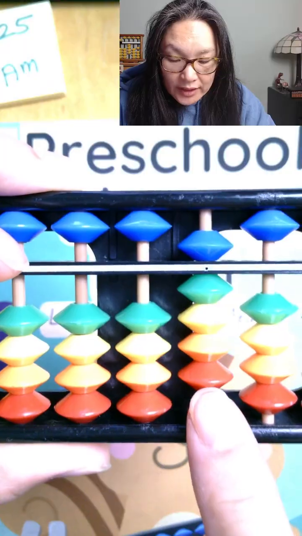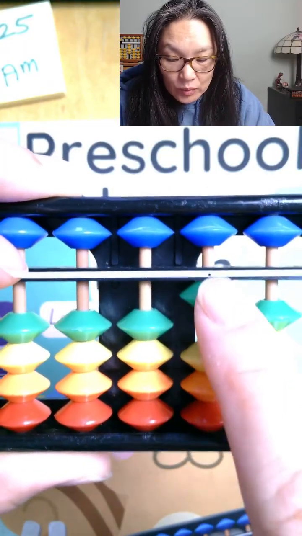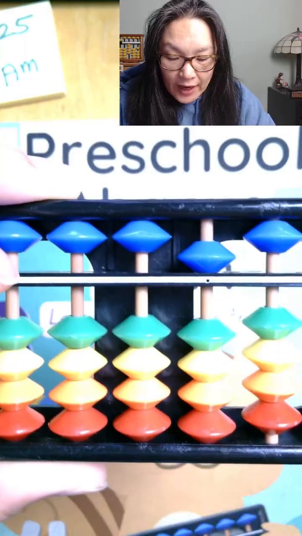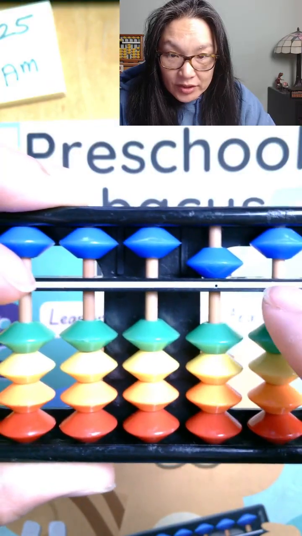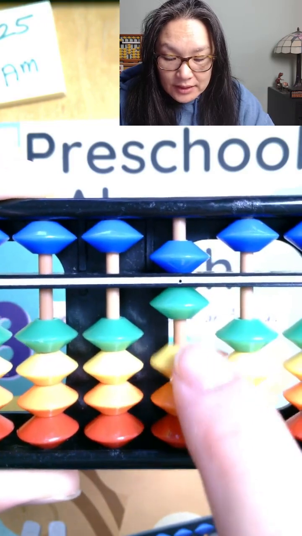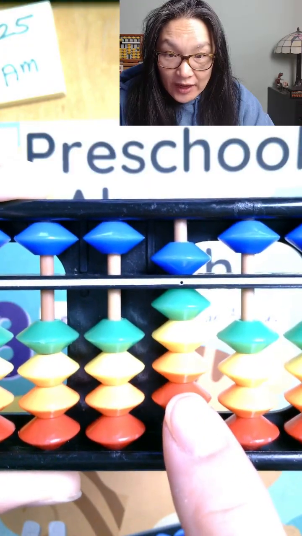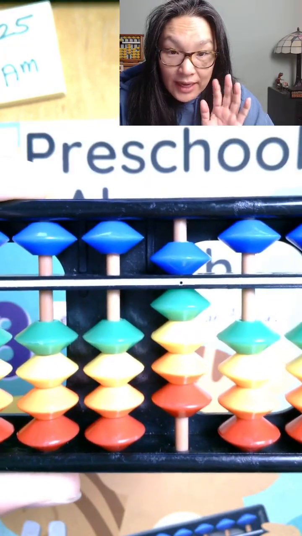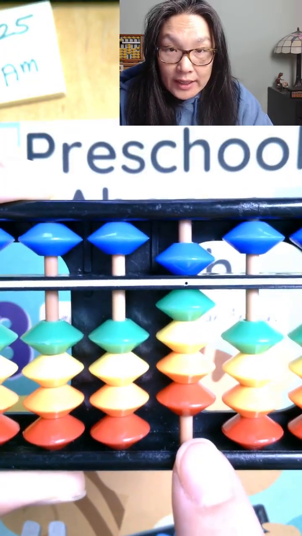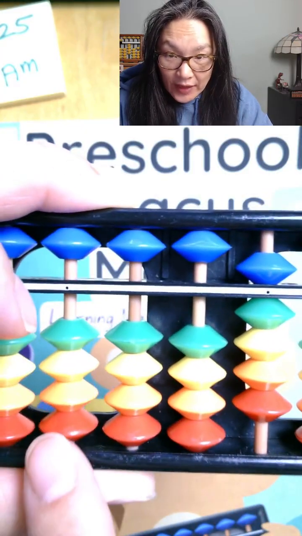Now when I look at it, it makes a little more sense. I can count to 9 on this one column: 1, 2, 3, 4, and then 5. Notice that all the beads are touching this horizontal bar. So I have 5, and then 6, 7, 8, and 9. After 9, we have 10. Well, what's 10? 10 is the next column over, just as we write our ones, our tens, our hundreds, and our thousands.